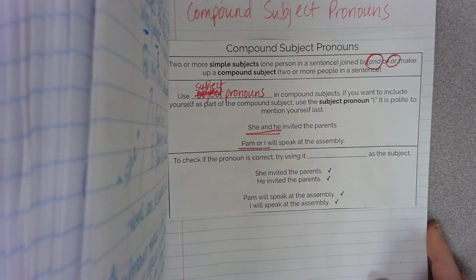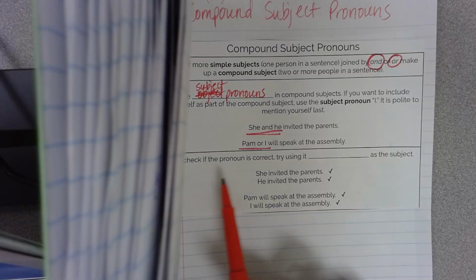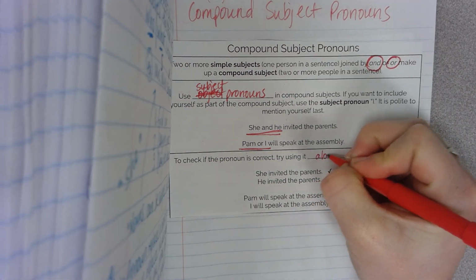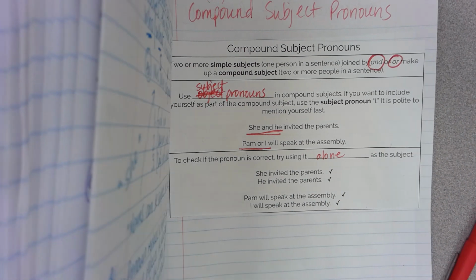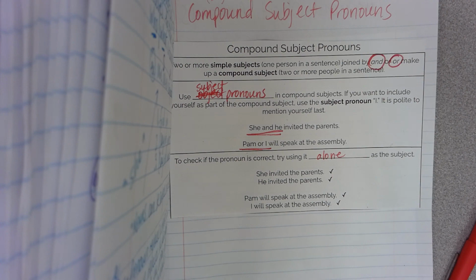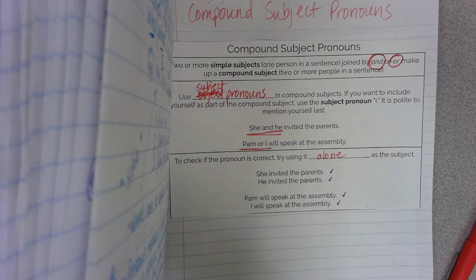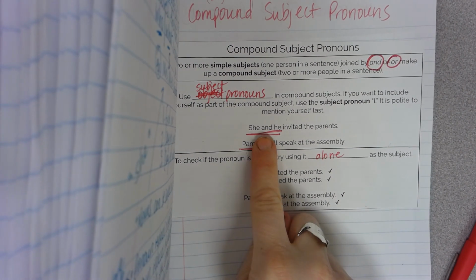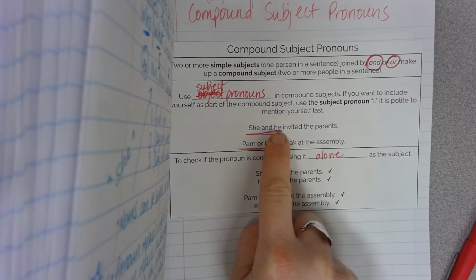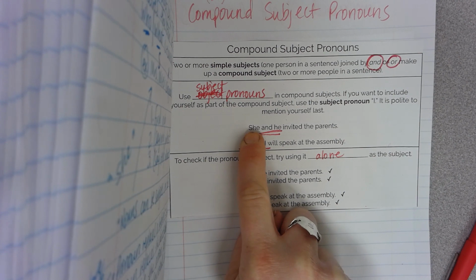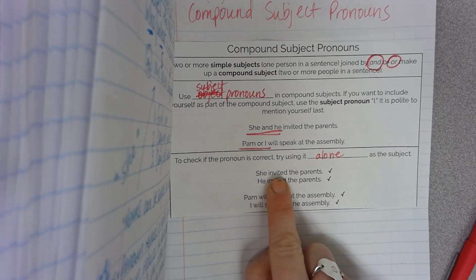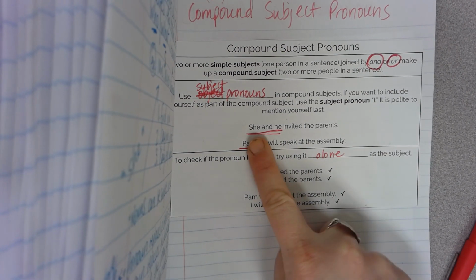So to check if the pronoun is correct, try using it alone as the subject. So this is kind of what we've done in grammar rules before, where we've had two people and we get rid of the other person in the word and to see if it worked. We're going to look at this sentence here and kind of split it up to see if we're using the right ones here. So we're going to use it alone, each one alone as its own pronoun, and pretend that there's just one. So we did, she invited the parents. Yeah, that works. That makes sense on its own. He invited the parents.